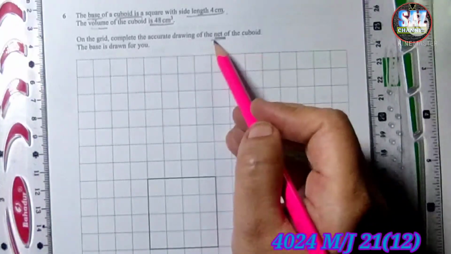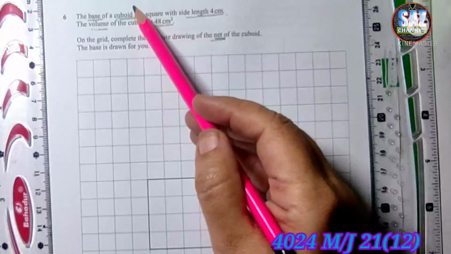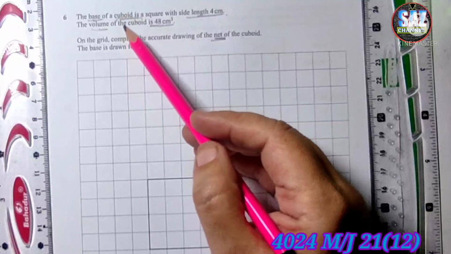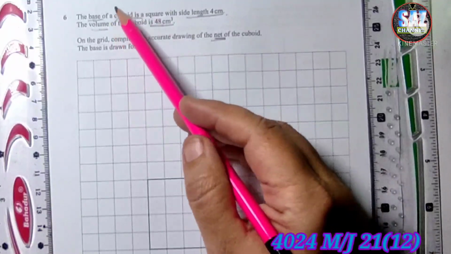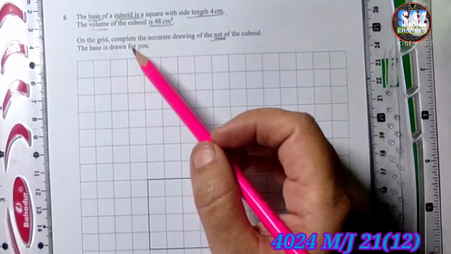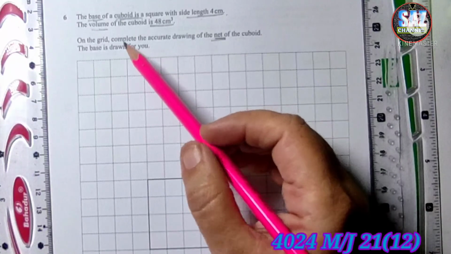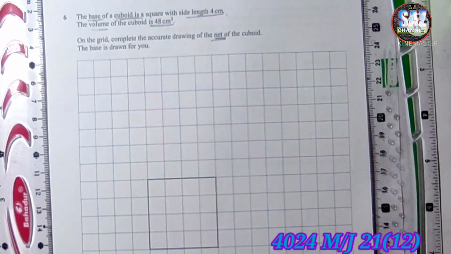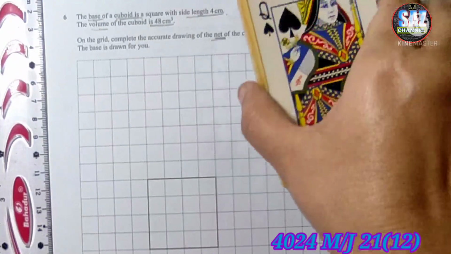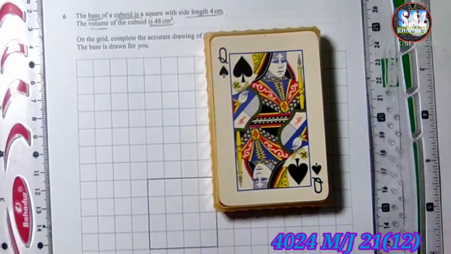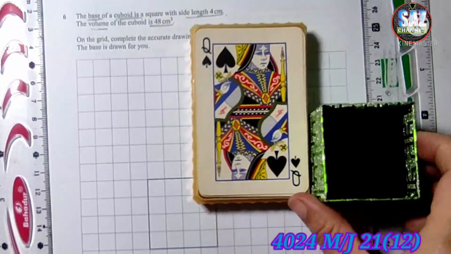Okay, again, the question is about a solid shape, which is a cuboid. So let's first think about that. What is a cuboid? Okay, students, look at your room. That is a cuboid. I brought some examples of cuboids for you. This is my probability chest. This is the jewelry box for you.